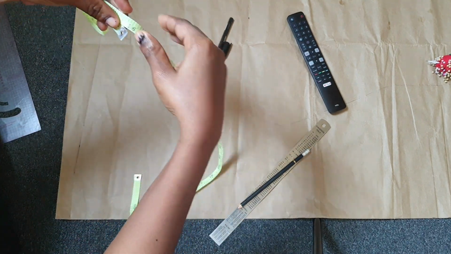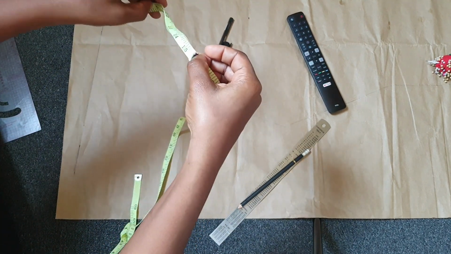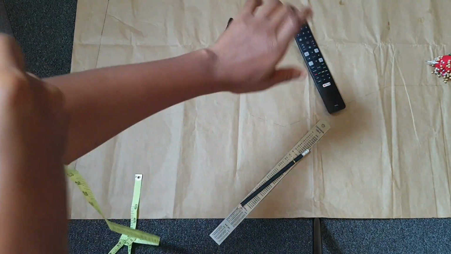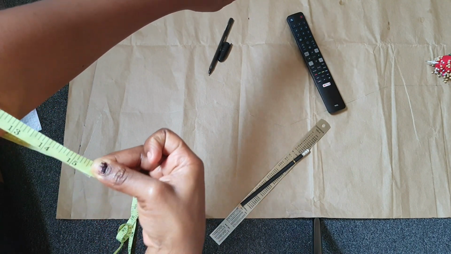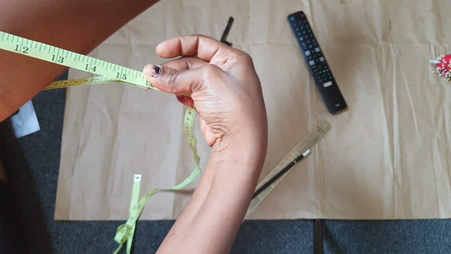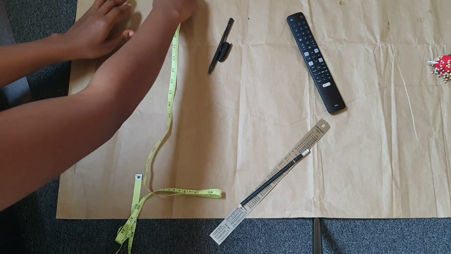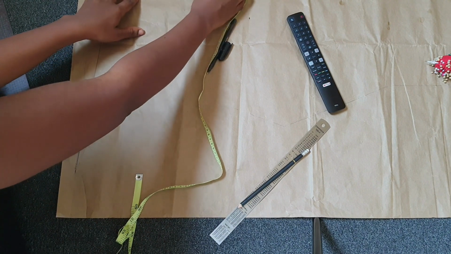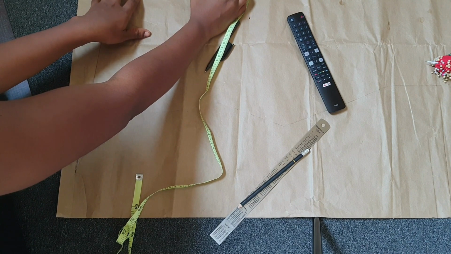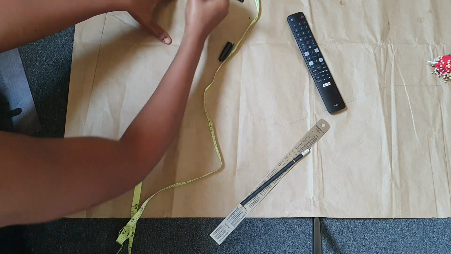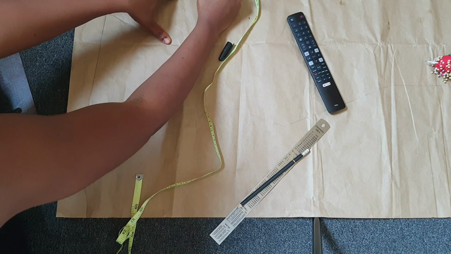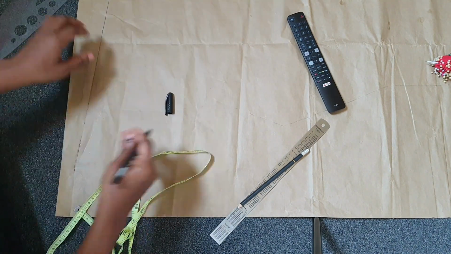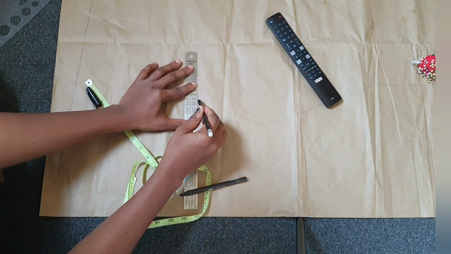I want my sleeve opening, or my sleeve width, to be wide enough, so I chose 16 inches. So it's going to be 16 inches divided by 2. So I marked out from the shoulder slant down. I'm so sorry again that this is out of coverage, but that's what I did. I just marked that straight down, then connected from the shoulder slant down to the 8 inches.